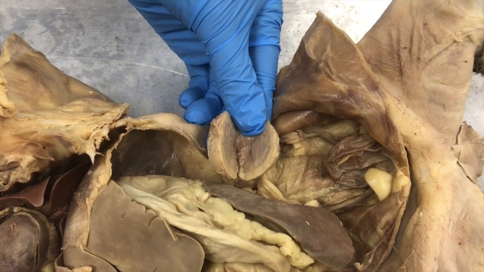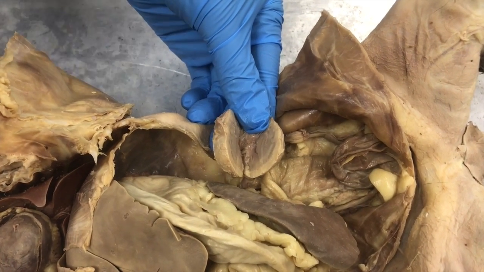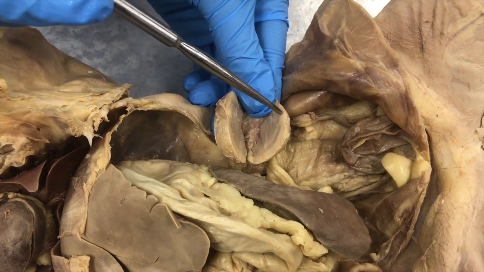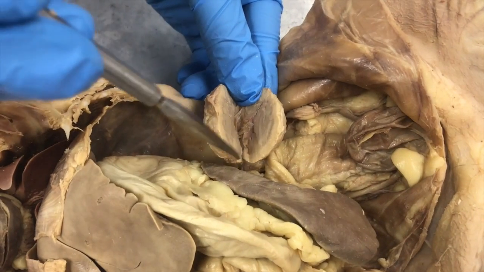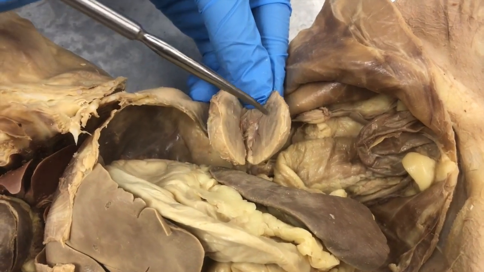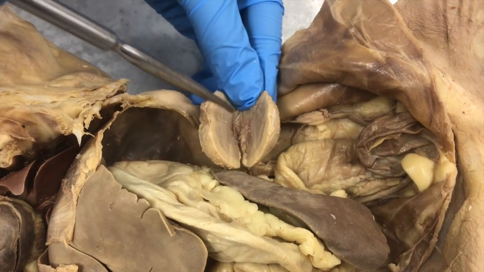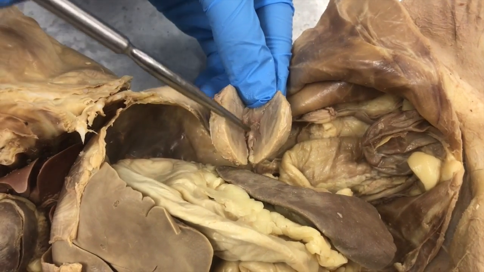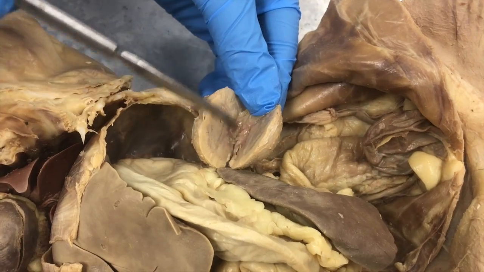Here we have the urinary system of the cat. We have the kidney right here. This is the cortex, which is the outer portion, lighter. The medulla, which is the inner portion, which is darker. And then the renal pelvis, which is the opening.